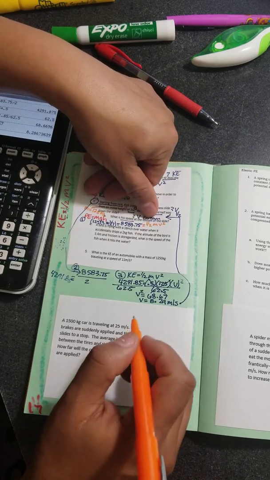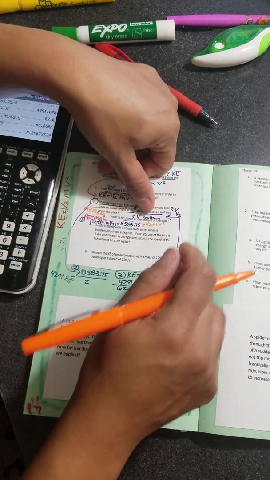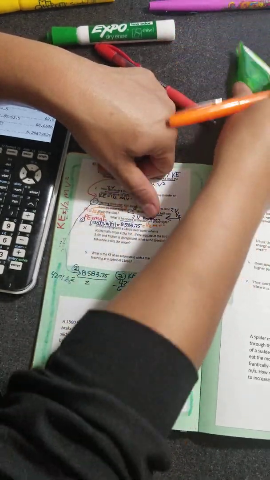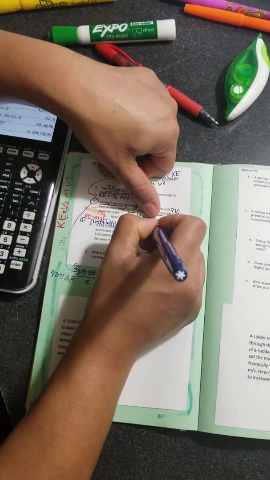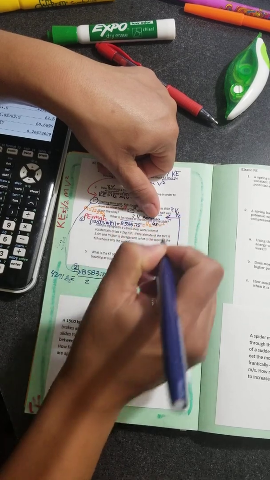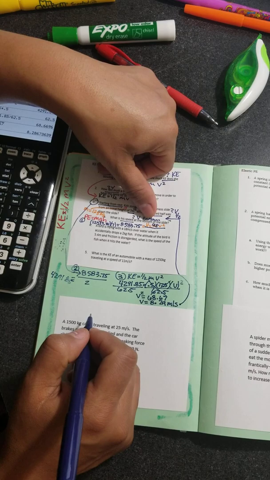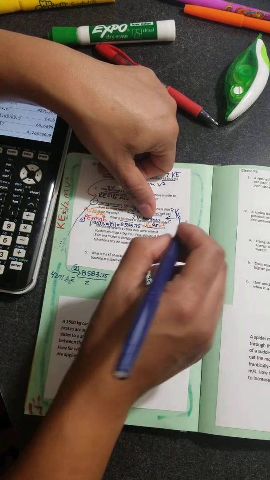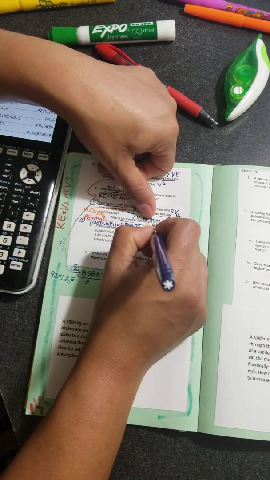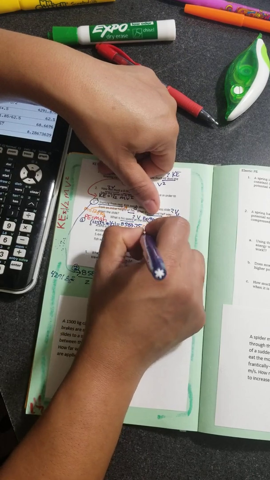So now we know that m is going to be 125. So I'm going to put 125 right here just to conserve space. 125 times 1/2 or 0.5 comes out to 62.5. This cancels out.